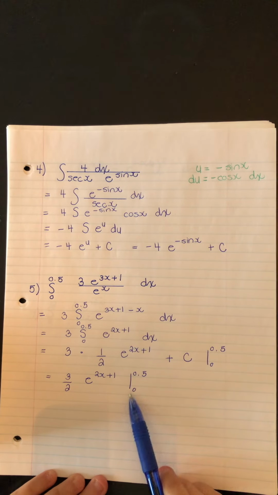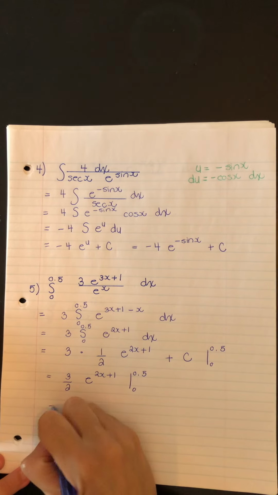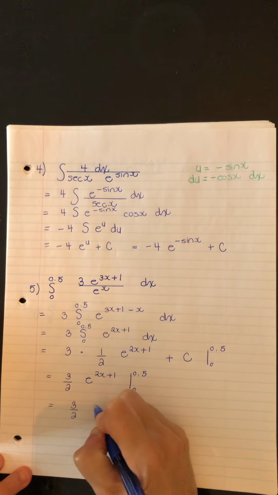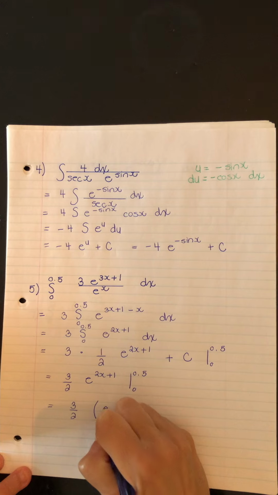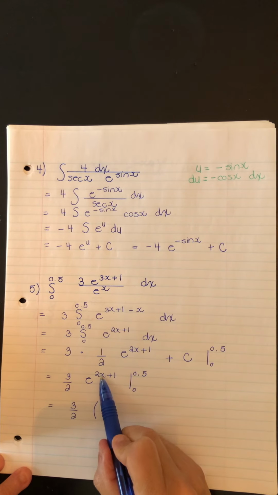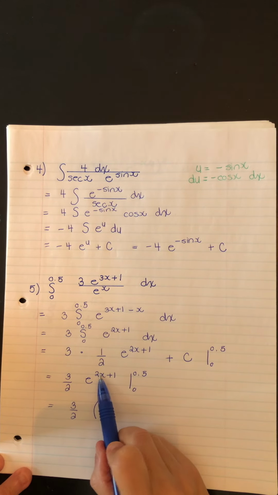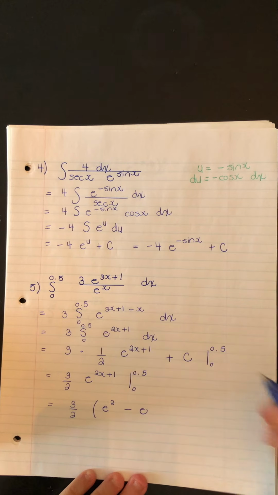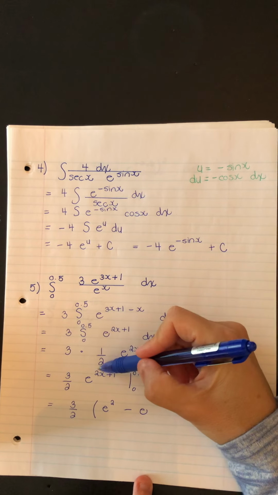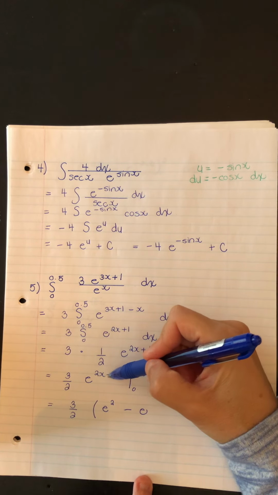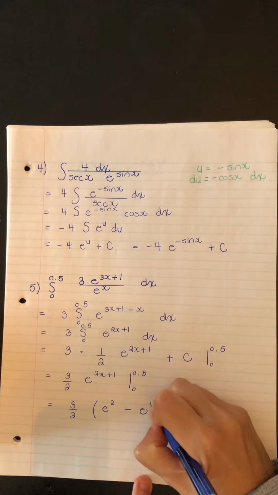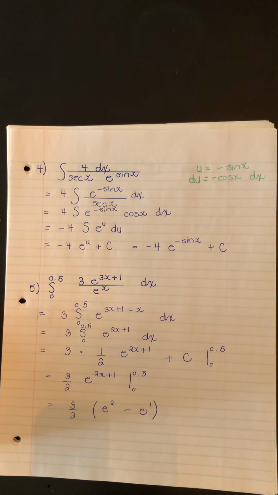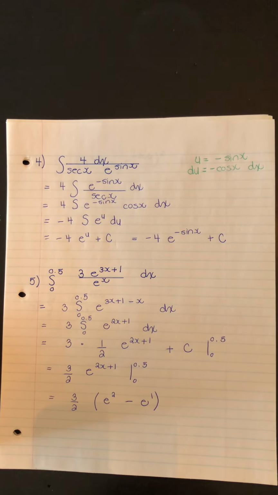So now we're going to evaluate between these limits. So the 3 over 2 can stay out front. And the first thing we do is substitute a half. So 2 times a half is 1. 1 plus 1 is 2. So we get e squared minus, and now we substitute the 0. 2 times 0 plus 1 is 1. So our answer is 3/2 of e squared minus e.